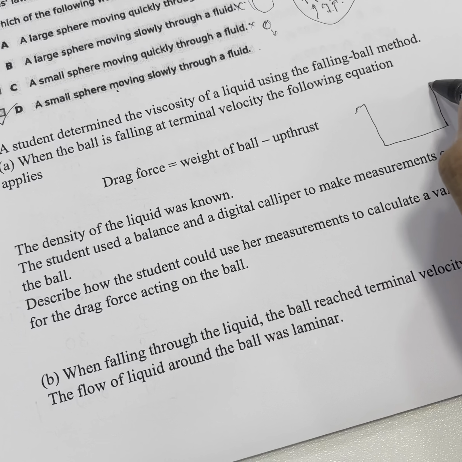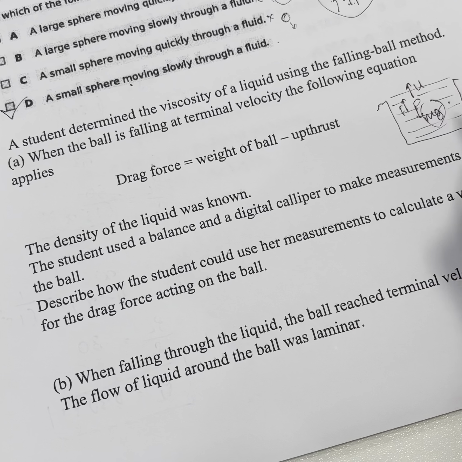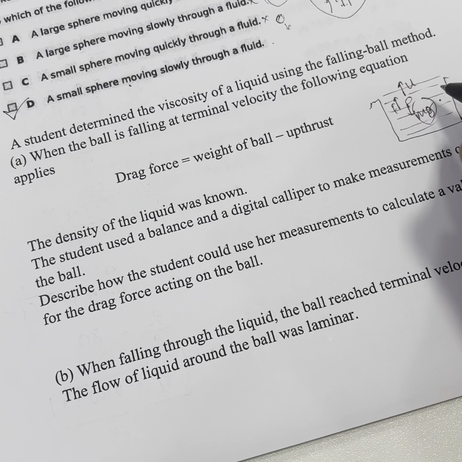What about the drag force? Drag force will also be in the upward direction. What about the direction of the weight of this sphere which is falling through the liquid, which is equal to mg? It will be in the downward direction. We know that the terminal velocity is achieved when the upward force is balanced by the downward force, right?